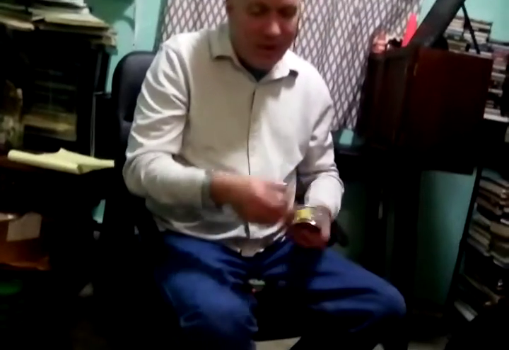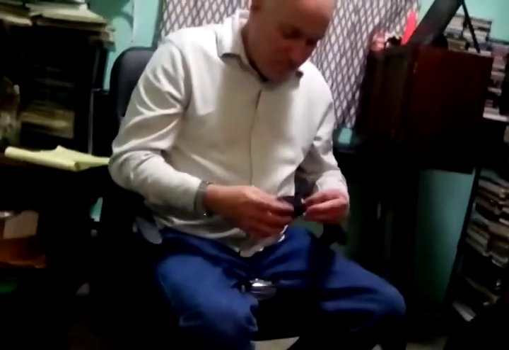There's my locking mechanism, so it locks pretty well. Of these two, I consider the Stanley to be the superior, and my rationale for that is reading the numbers. On this one, I've got the set of numbers that's the inches, and that's okay.